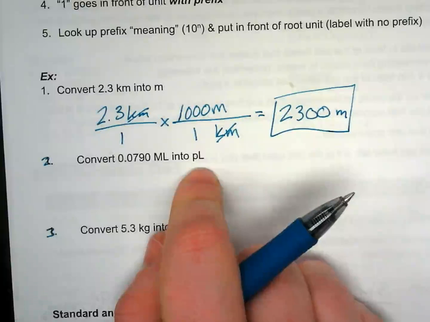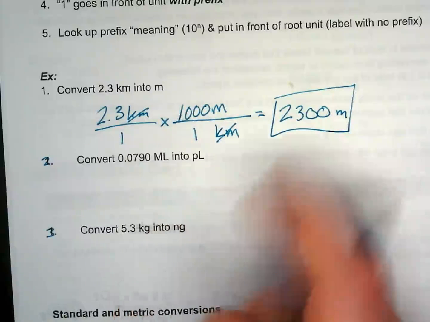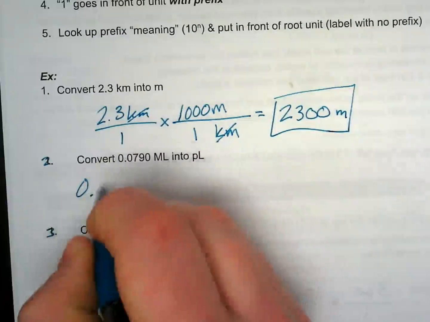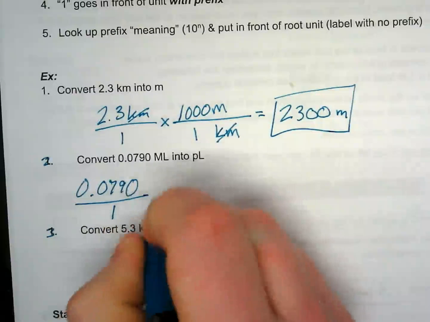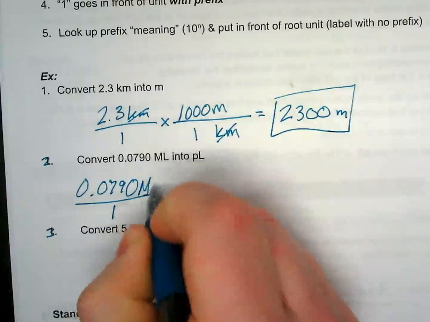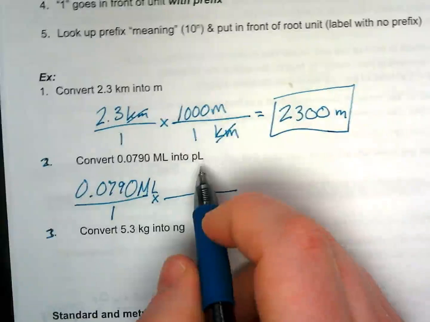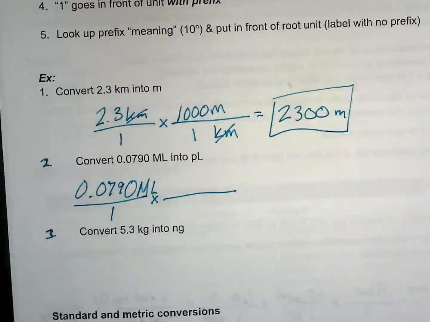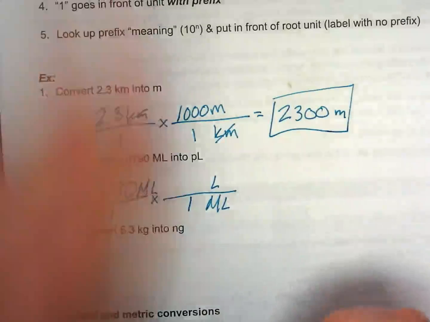Now here's a great example of where we can use our calculators in order to solve for this. I'll also show how you can do this on paper. So 0.0790, that's 3 sig figs. And that's megaliters. And we're going to change those megaliters to picoliters, but we first have to get it to liters. So megaliters to liters, this gets the 1.